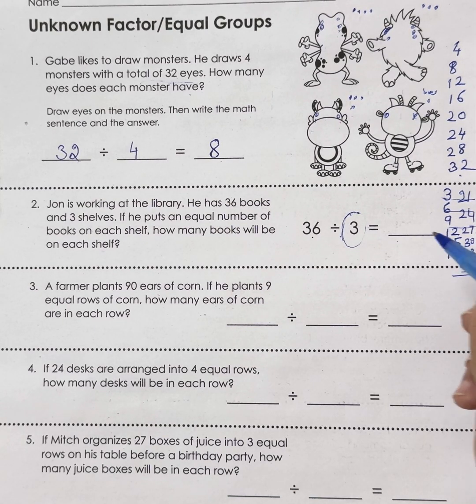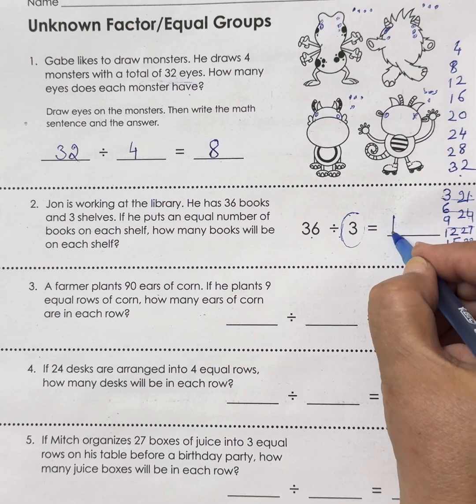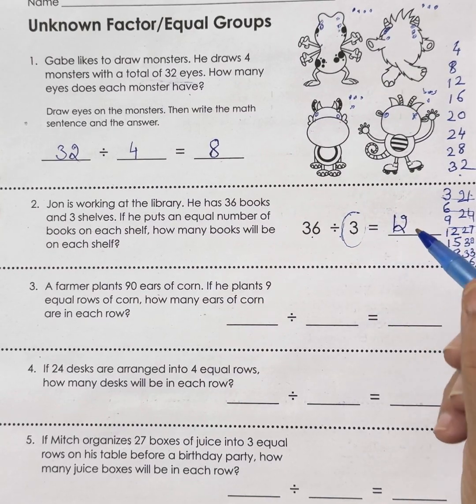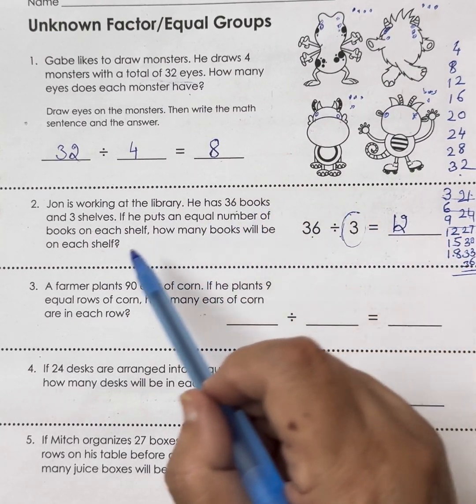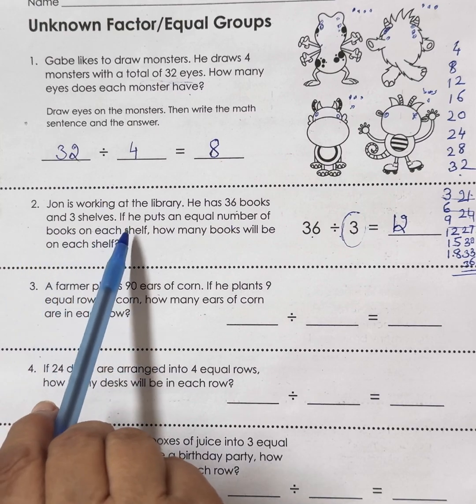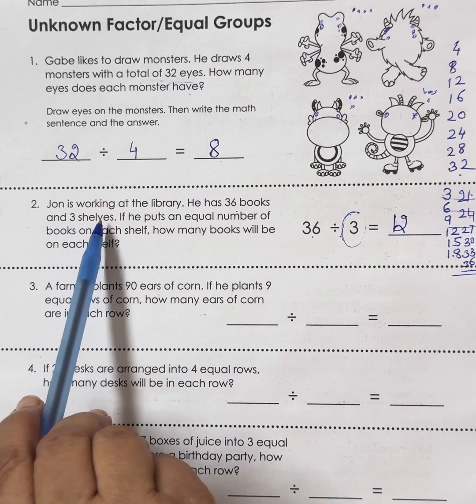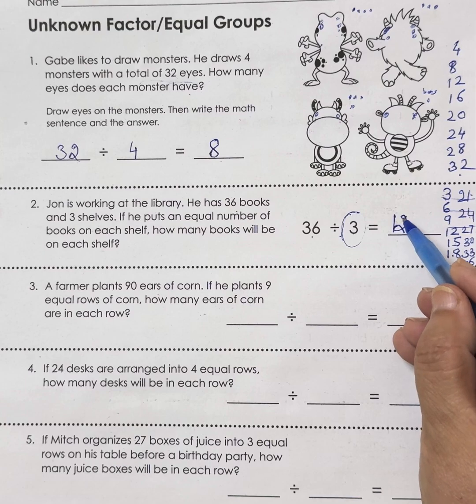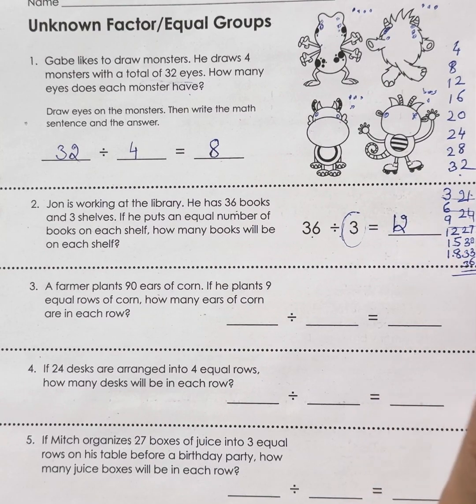That means 12. This means 36 books can be divided on 3 shelves if we put 12 books on each shelf.